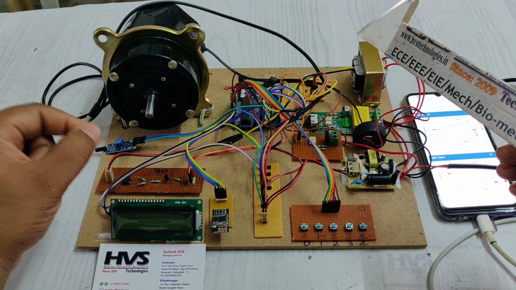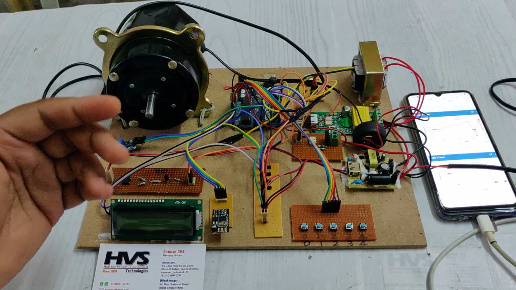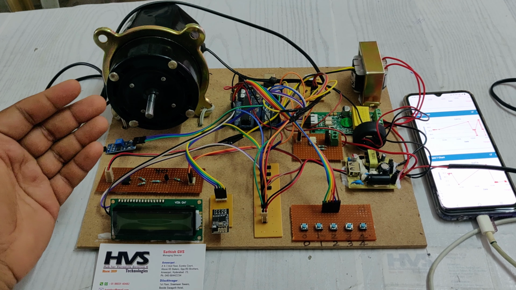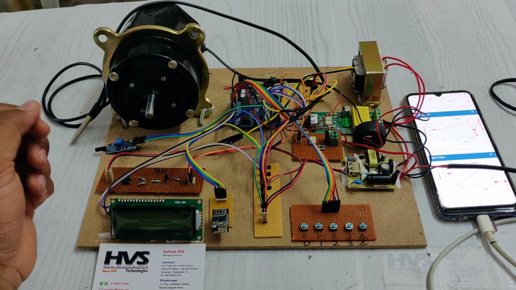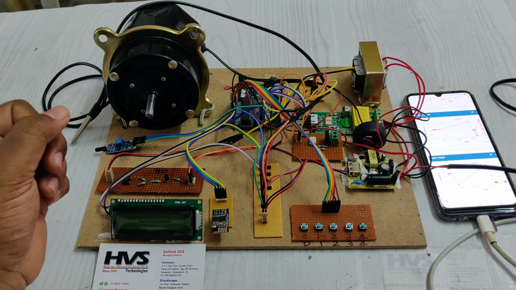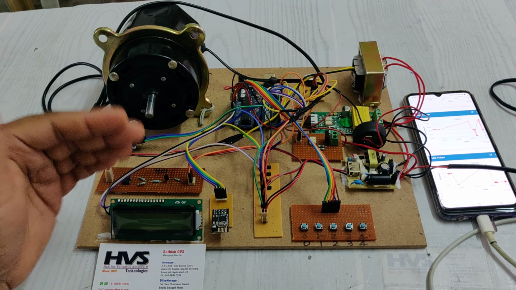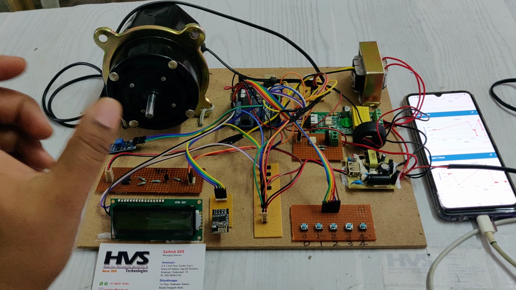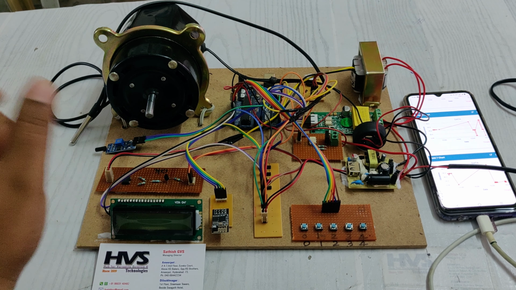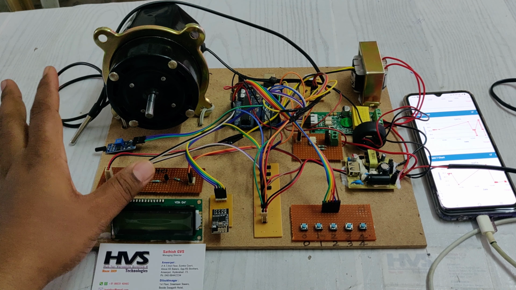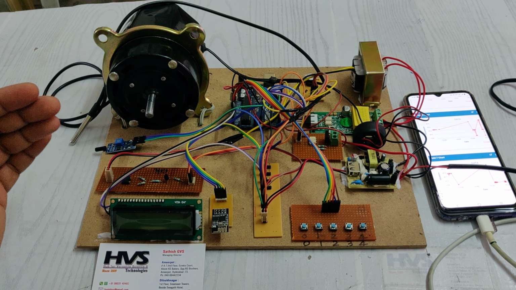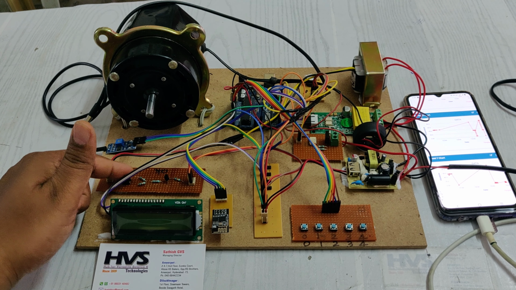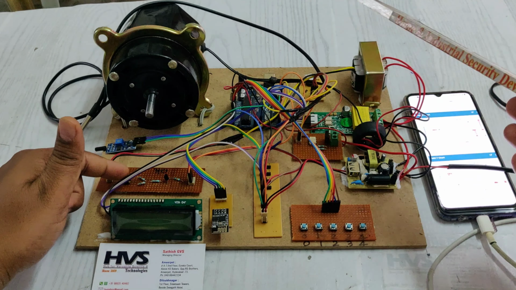So the zero crossing detector's purpose is, whenever we want to control the AC voltage to the AC load, we should know when the positive current waveform starts. Means whenever the positive waveform starts from 0, only then can we control the timing of the positive waveform to control the average voltage to the load. So in order to get the positive waveform starting from 0, it will be triggered from this zero crossing detector.